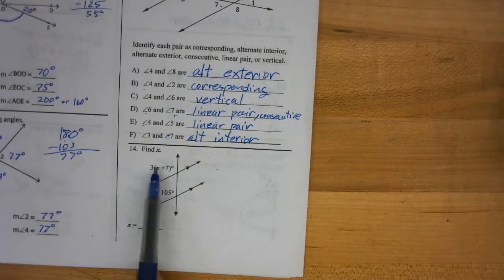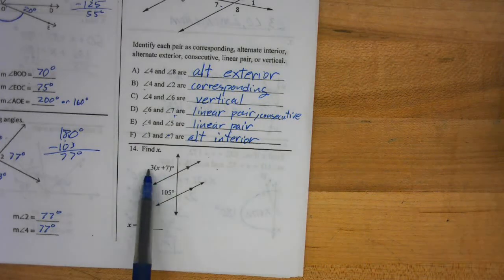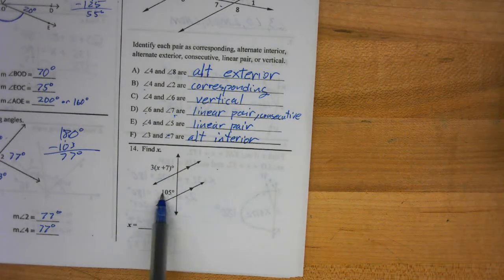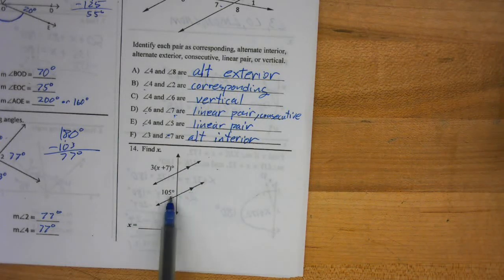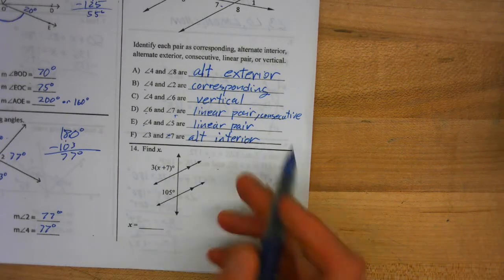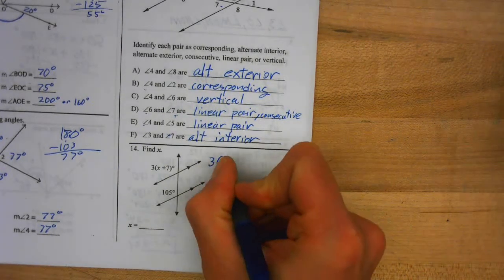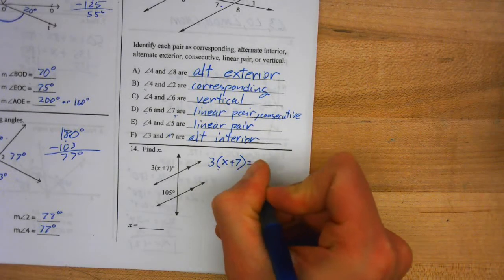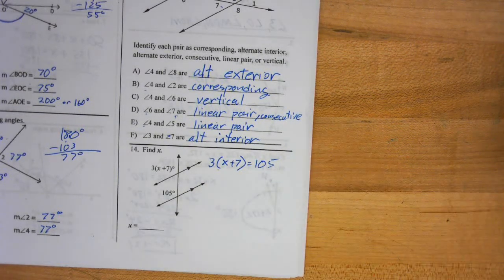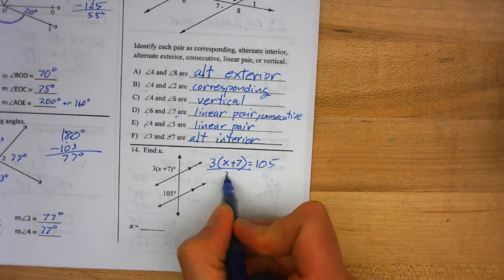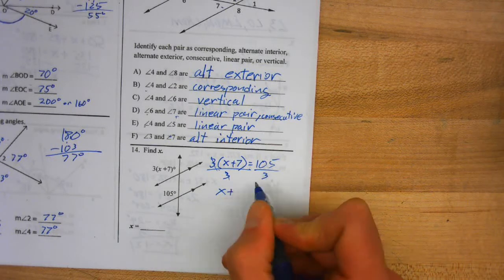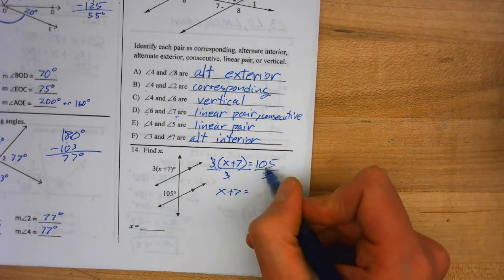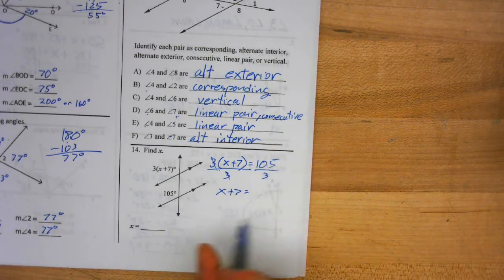All right, next up we have 3 times x plus 7 and 105. This little symbol right here means that these 2 lines are parallel to each other, which means that these 2 corresponding angles equal each other. So we have 3 times x plus 7 equals 105. And I actually prefer not to distribute. You can go straight into division there, and you can do 105 divided by 3.